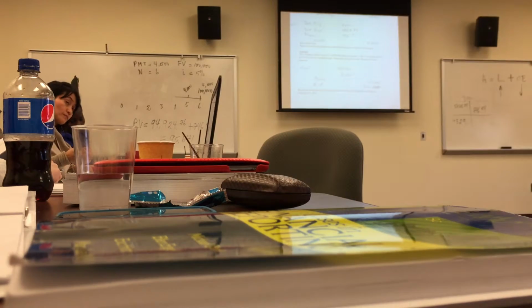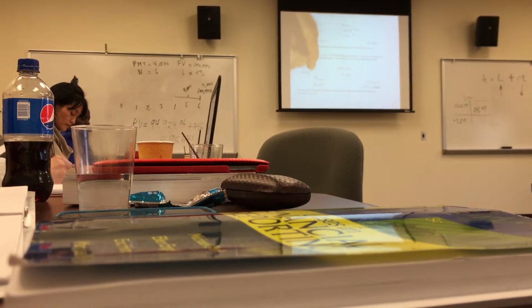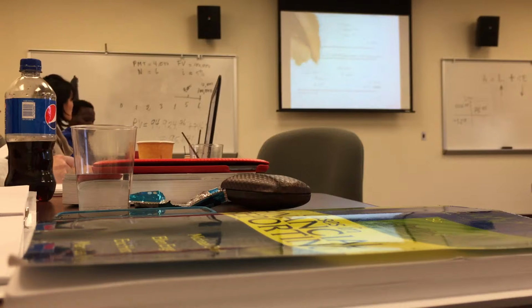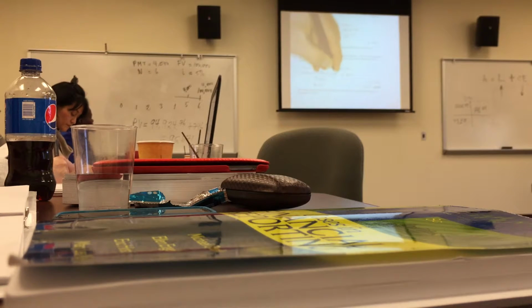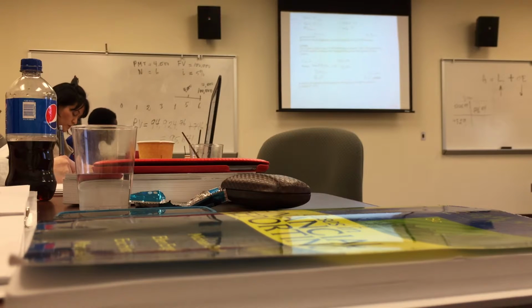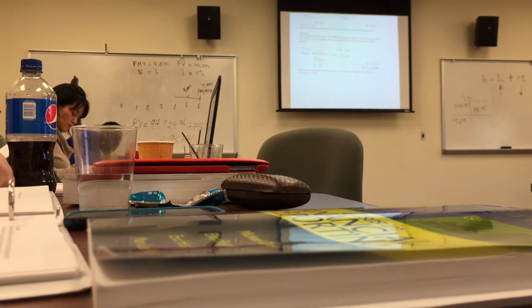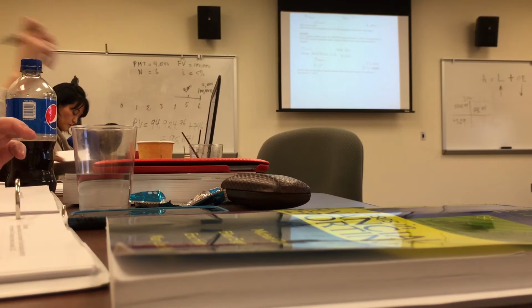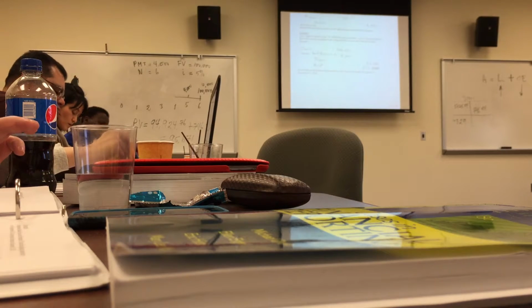Some people favor expensing this, but we indeed capitalize and then amortize it, so we call this unamortized bond issue costs. So that's an asset. And then we amortize it, just do that straight line for the most part.